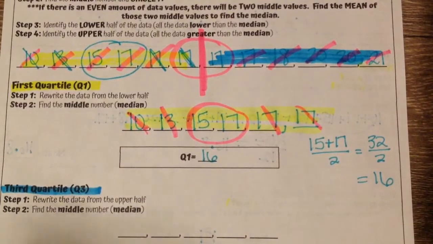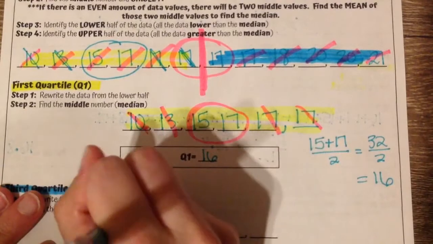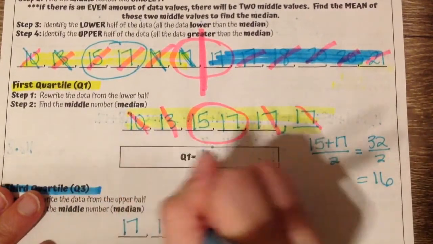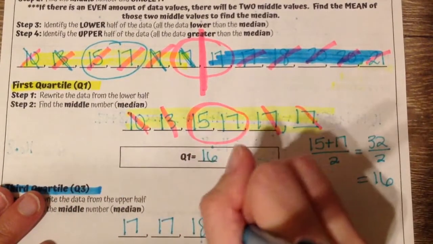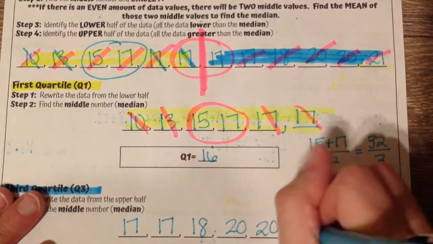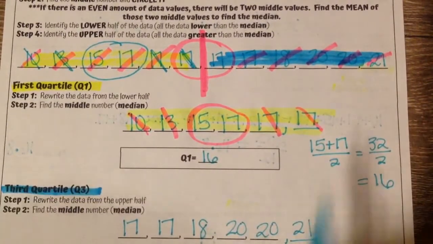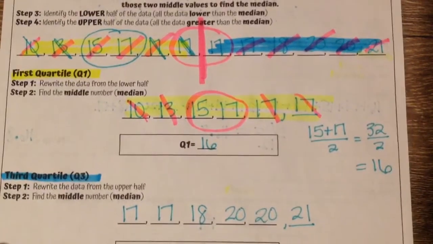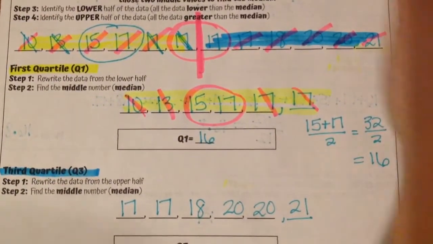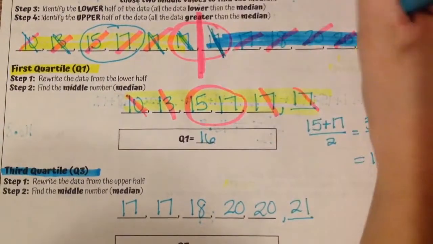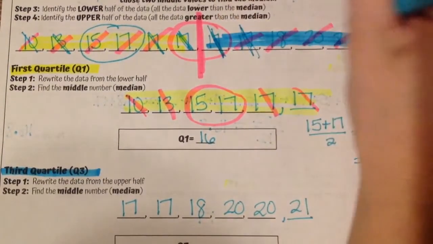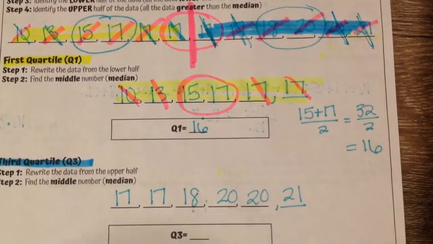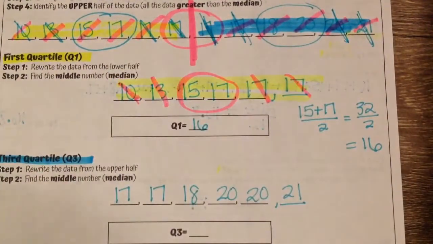So I'm going to show it written up here, and I'm going to rewrite it down here. 17, 17, 18, 20, 20, 21. We had 6 values and 6 values. So you could either cross it off up here. Lowest, highest, lowest, highest, and you'd have these two numbers in the middle. Same thing down here.